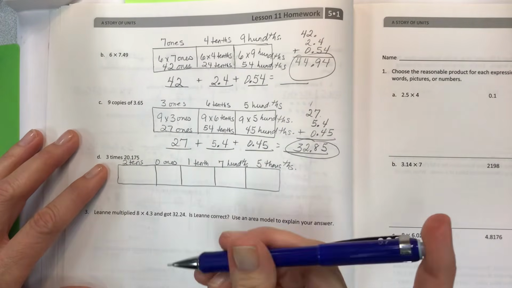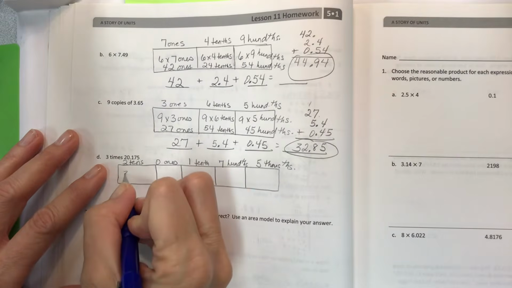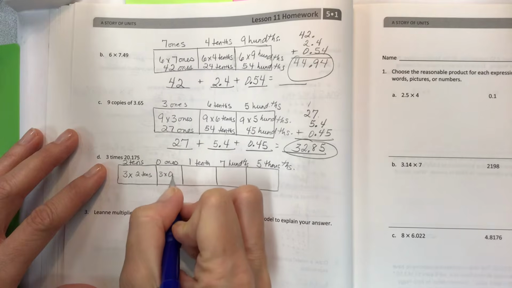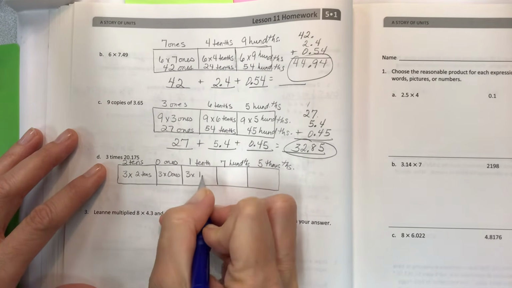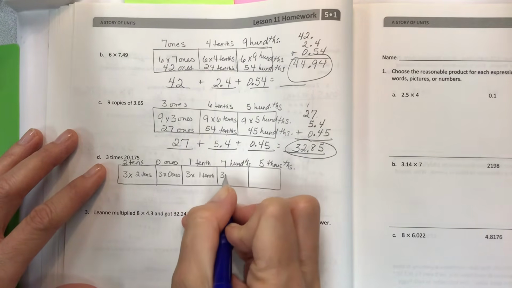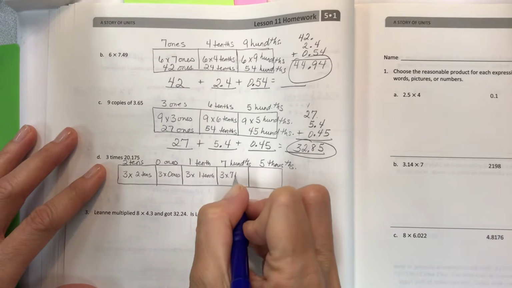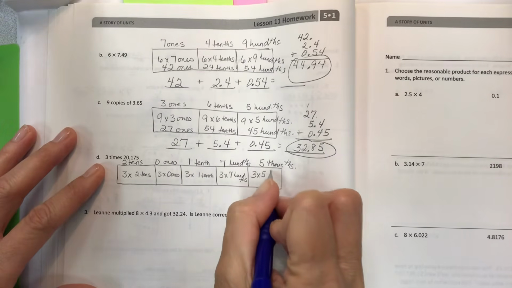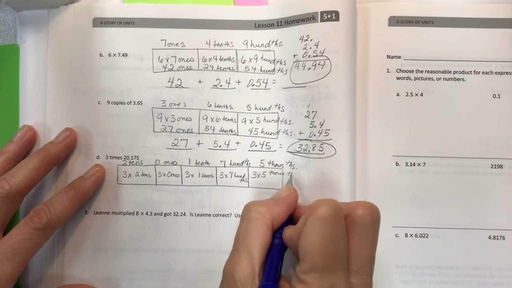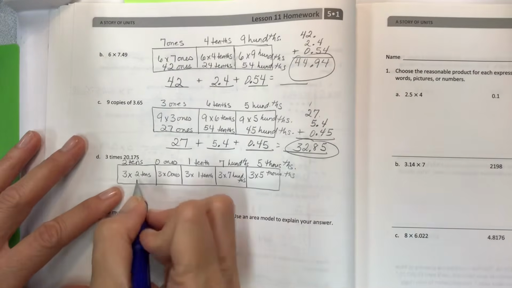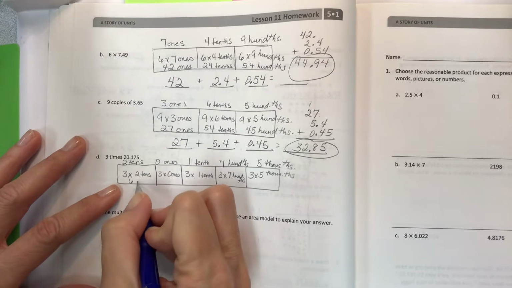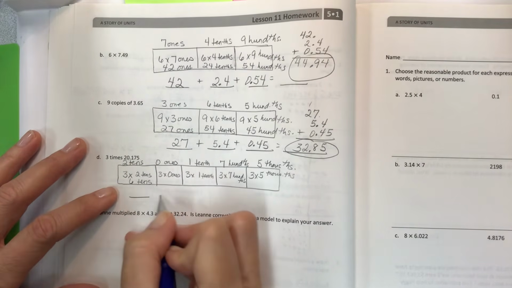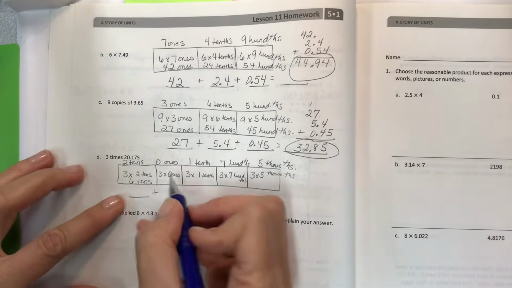Now you're going to multiply the 3 times each digit. So 3 times 2 tens, 3 times 0 ones, 3 times 1 tenth, 3 times 7 hundredths, 3 times 5 thousandths. Put the answers in standard form inside the box. 3 times 2, 6 tens. Now notice that this is tens, and if it's 6 tens, that's going to look like what when you have standard form? Think about it.